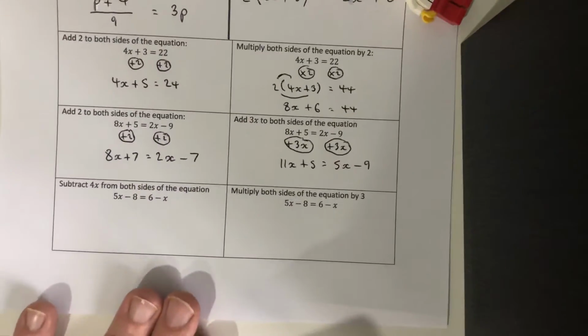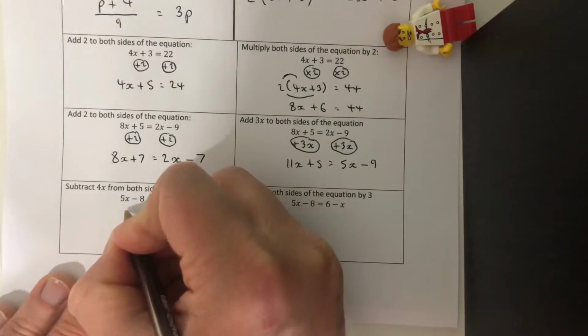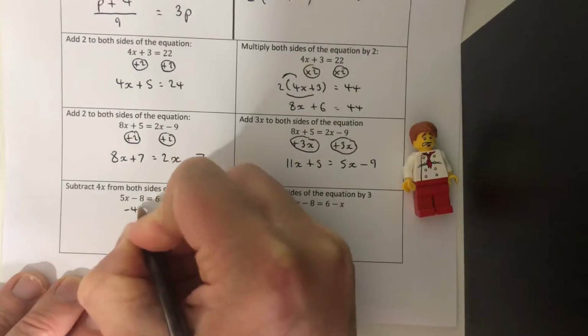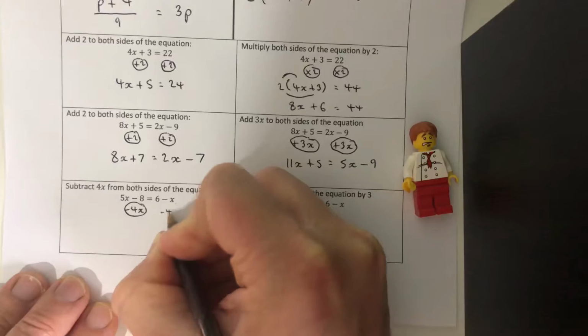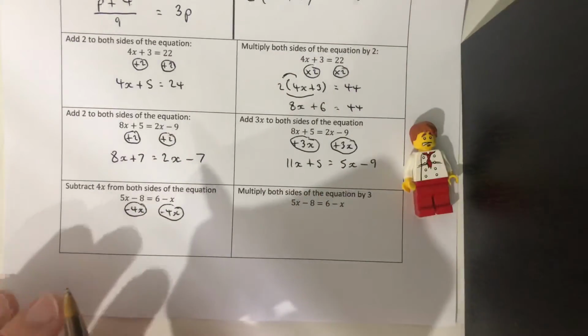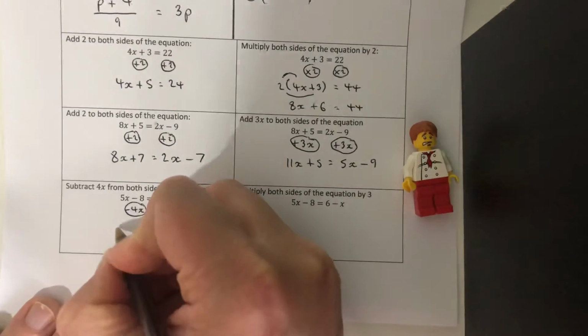And that's it. Okay, this one here, we're going to subtract. Oh dear, take away. All right, so minus 4x, okay, to both sides. We'll put a little around it. So 5x, we'll take away 4x. So 5x take away 4x is 1x. We've spoken a lot about how do we write that. 1x, we'll just write x.